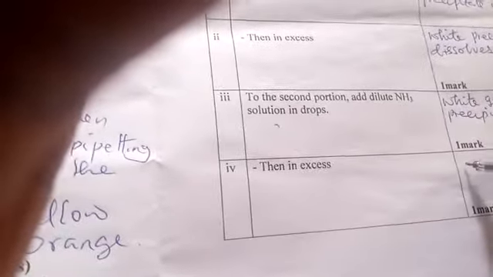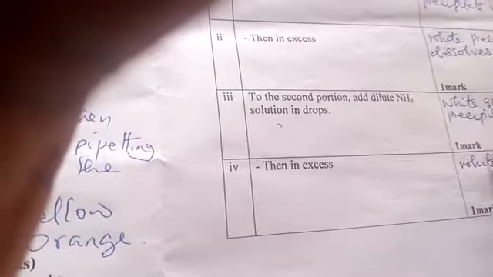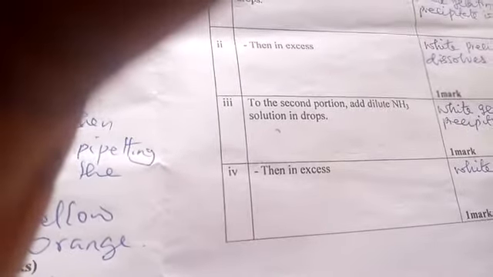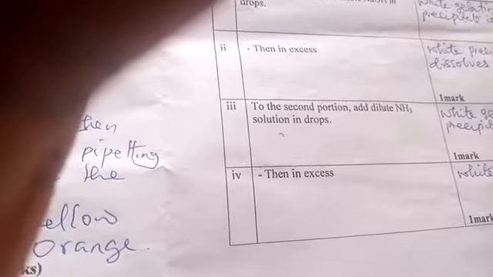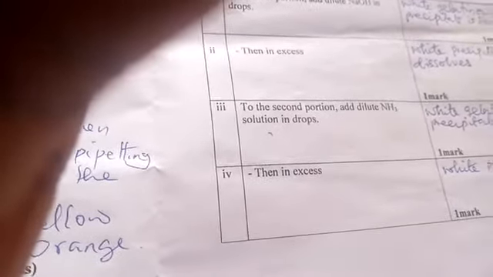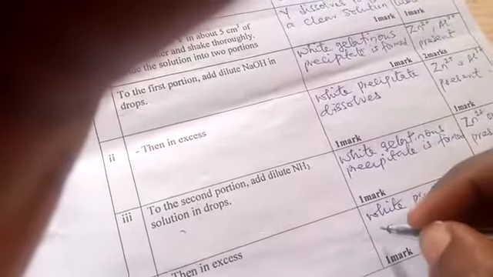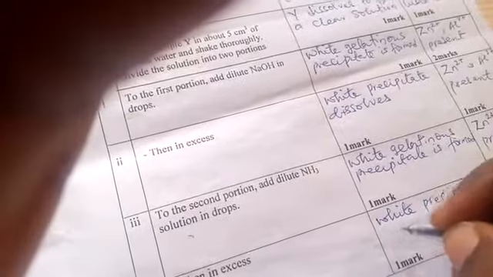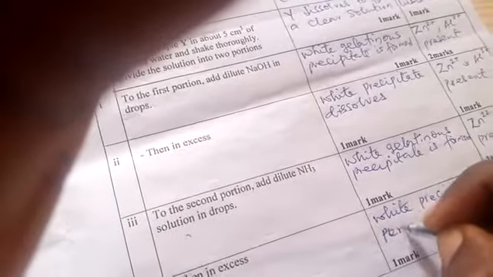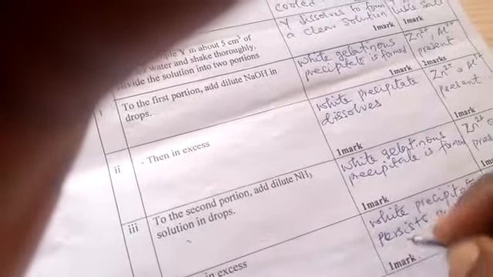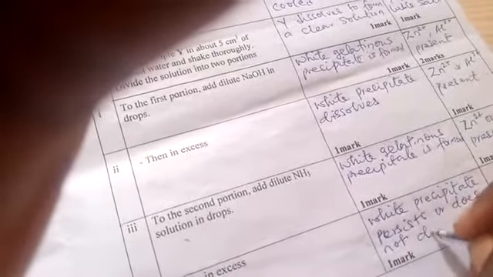And then when you add in excess, the white precipitate persists, or say does not dissolve.